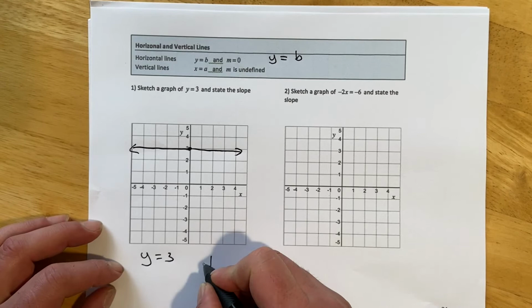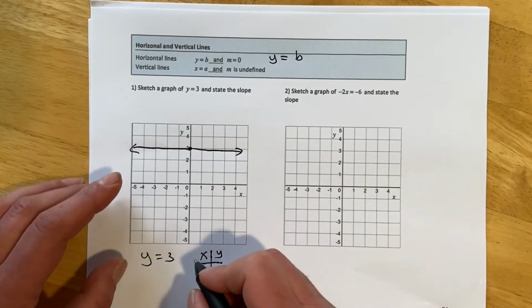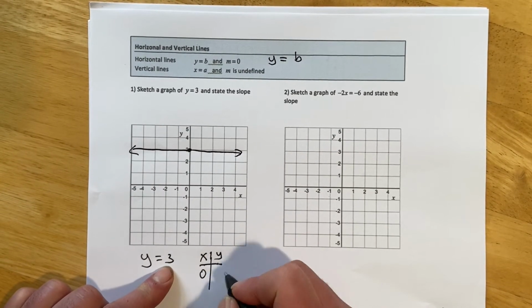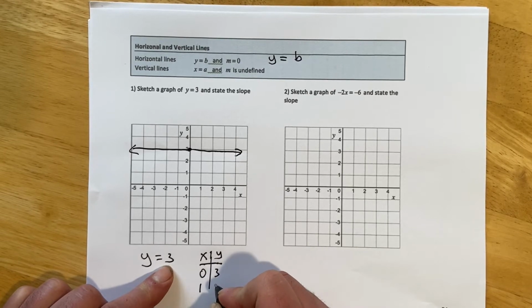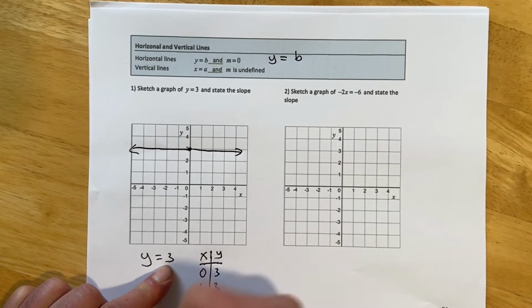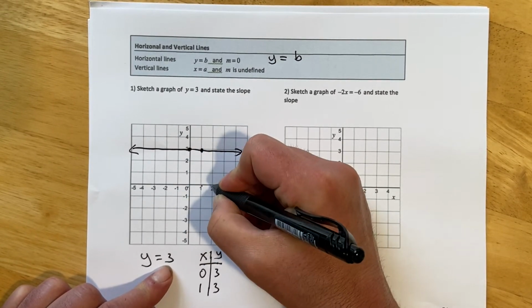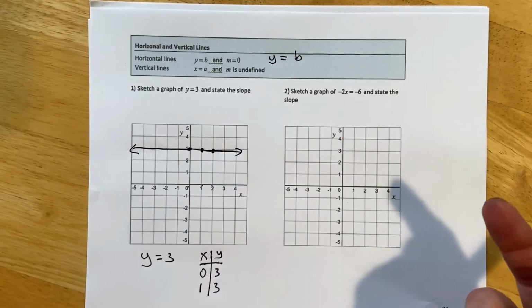But if you think this through, if we make a little table here, I'm not big on tables, but let's do it for this one. When x is 0, this says it really doesn't matter. Y is 3. And then how about if x is 1? Still doesn't care. Y continues to be 3. You can do that forever. When x is 0, y is 3. When x is 1, y is 3. When x is 2, y just keeps being 3. And that's going to get you a horizontal line.